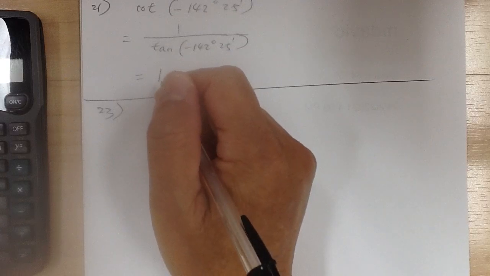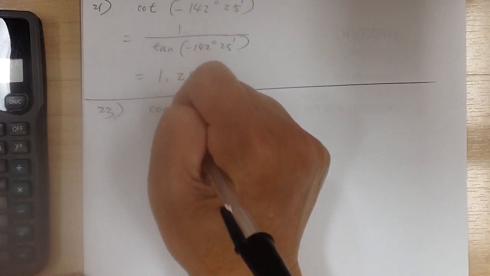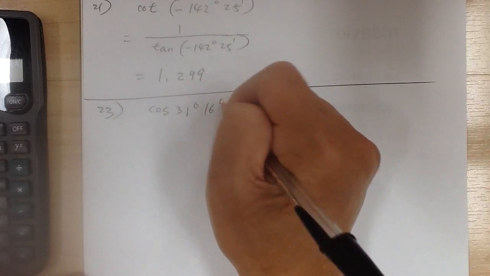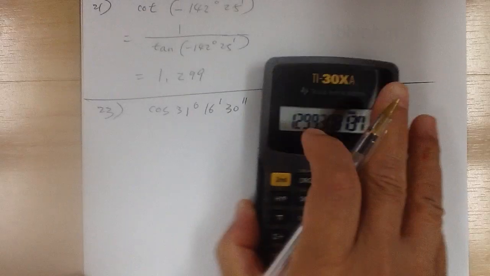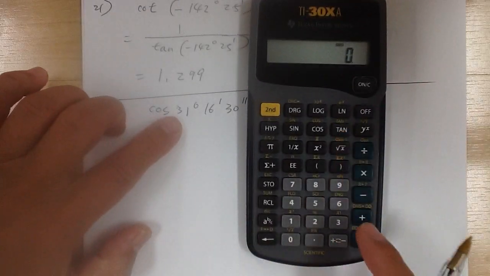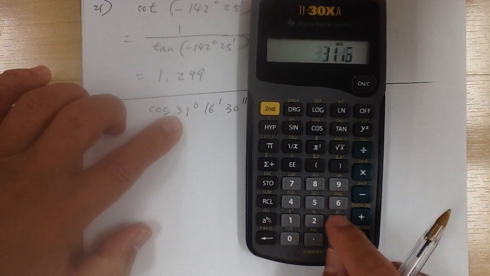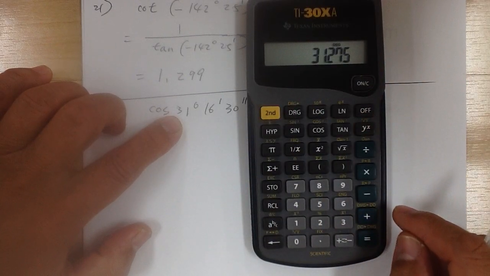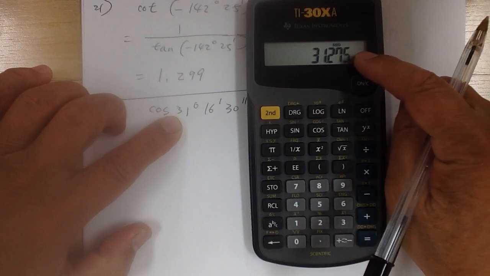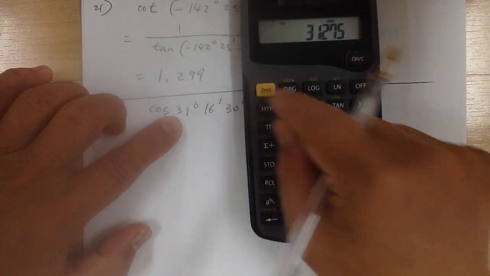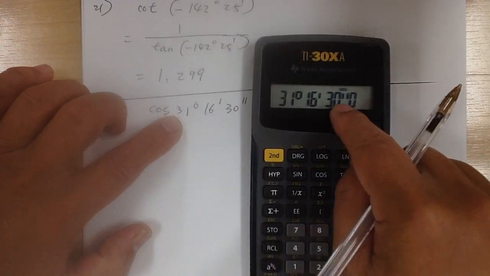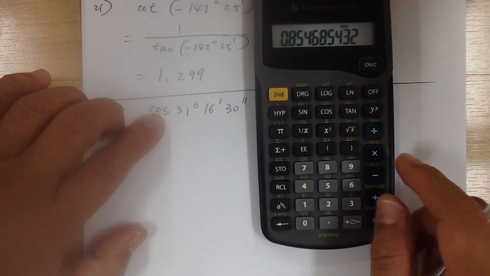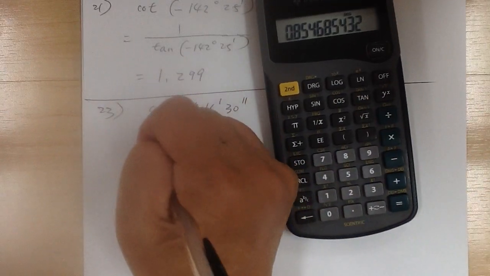Okay, 23. Cosine of 31 degrees, 16 minutes and 30 seconds. So this one, again, you have to enter 31.1630. You have to press second DD. Now, if you want to check, to make sure you entered correctly, you can convert back into DMS to double check, and then convert back into DD. Then you take the cosine of that, and that's it.